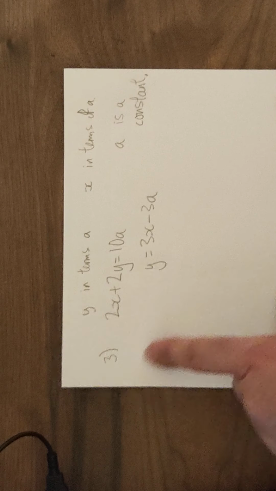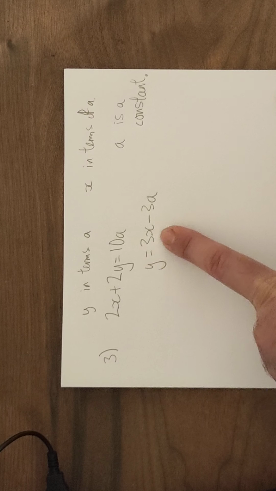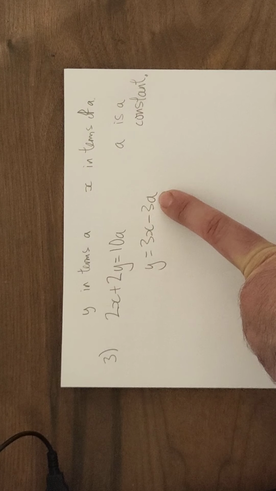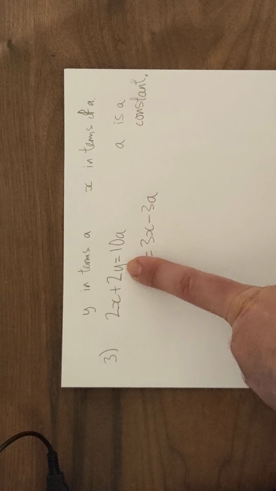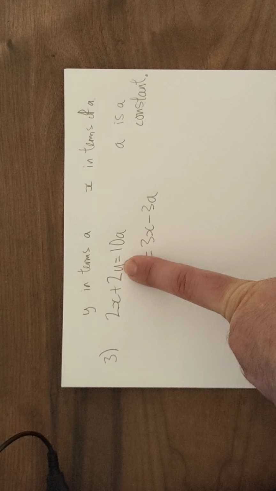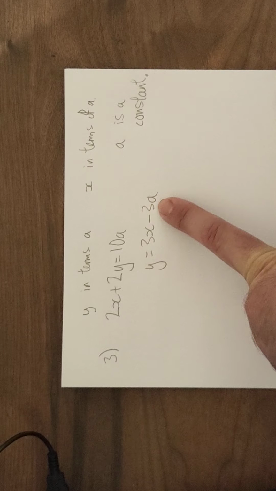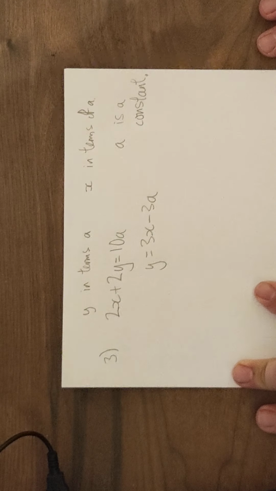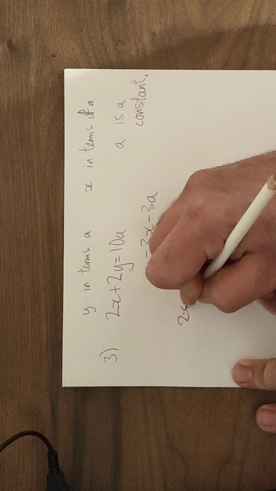So let's look at this first. We know what y is in terms of x and a, and the guidance on the worksheet is to replace this y in the top equation with 3x minus 3a. Now the point of doing that is that you get rid of one of your letters. So let's write out exactly what they had on the sheet.